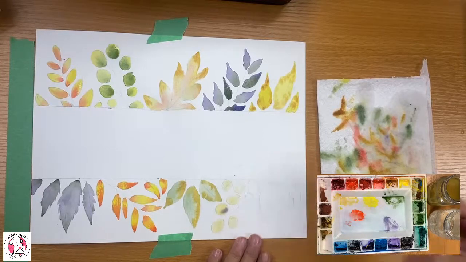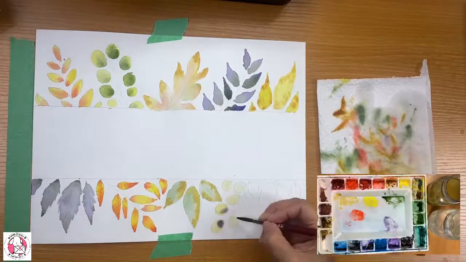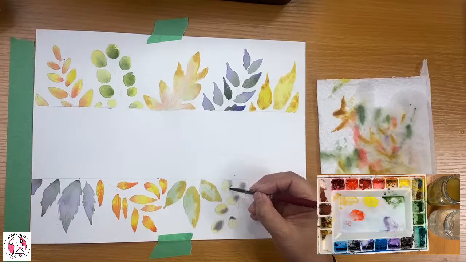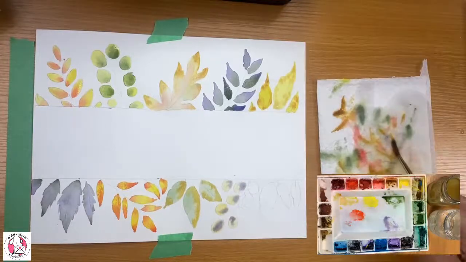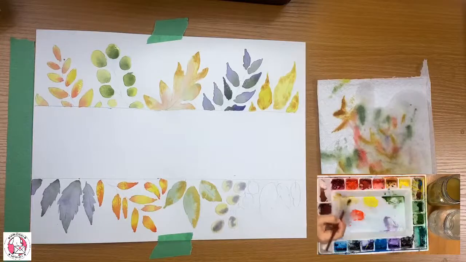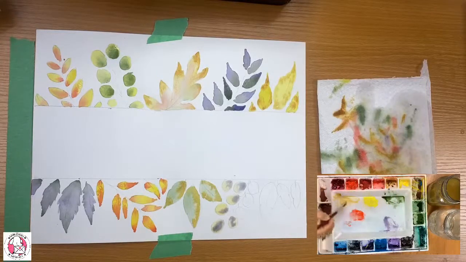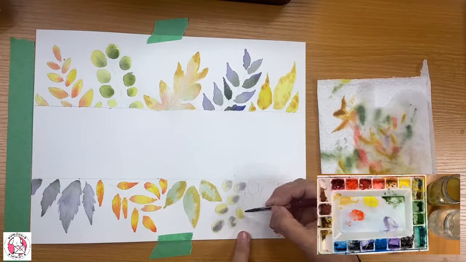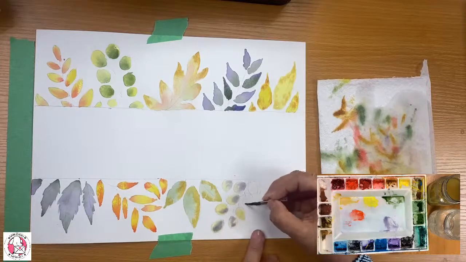Have enough. I'm going to go with the violet. And add some color. Have a little bit more. And this is a very beautiful color that you can use as an orange, as an oxide nickel.